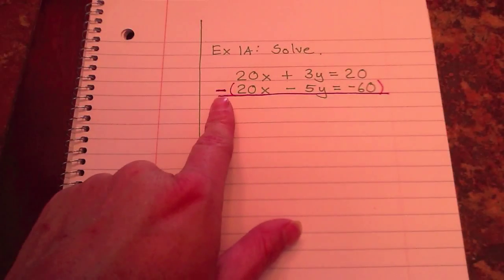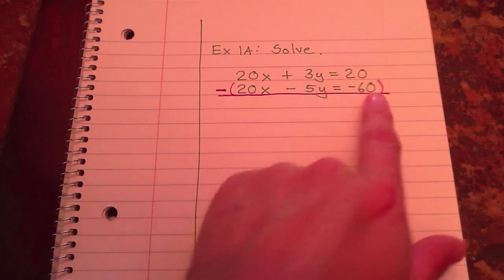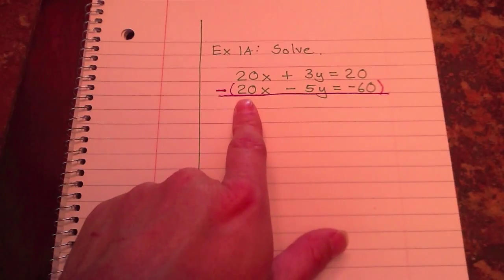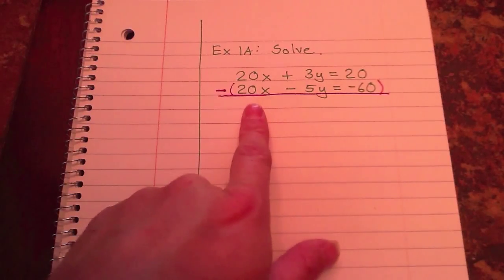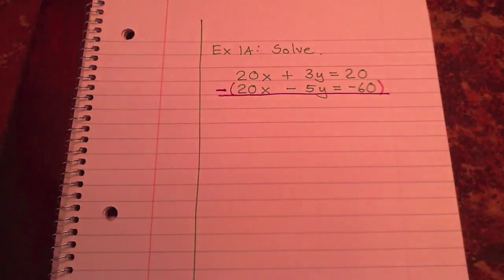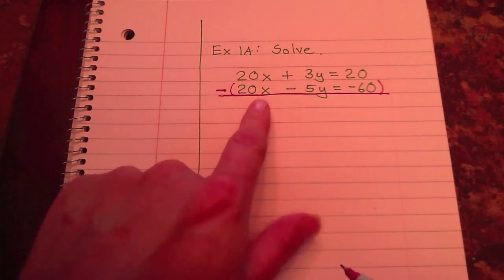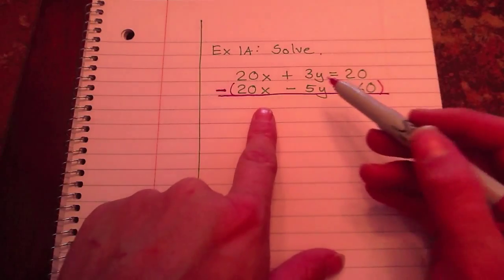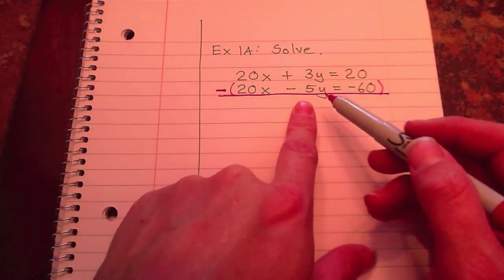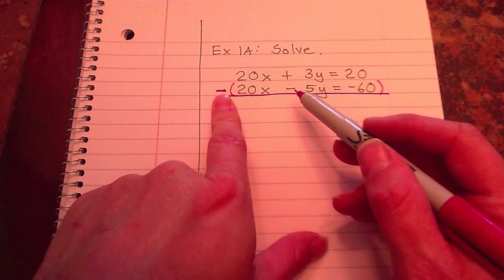If you put a subtraction sign here and you leave it as a subtraction sign, you need to remember that you're going to subtract each set of terms. That's why the parentheses are here. You are not just subtracting the first, you're subtracting each set. If you're going to be able to do that correctly, then you can do what I just did right now. And we'd have 20x subtracting 20x, which goes away. Then we would have 3y subtracting a negative 5y. Negative and a negative becomes positive when we multiply those.